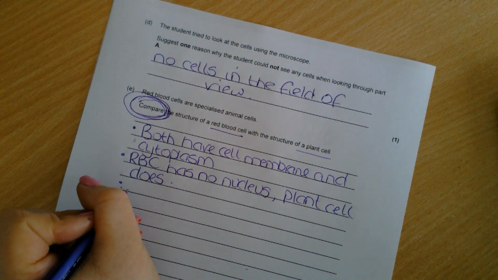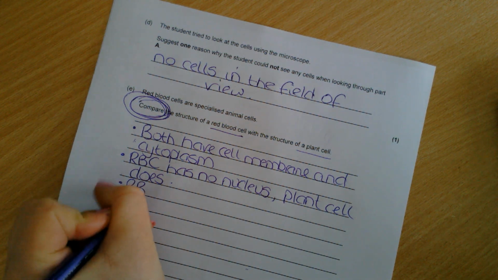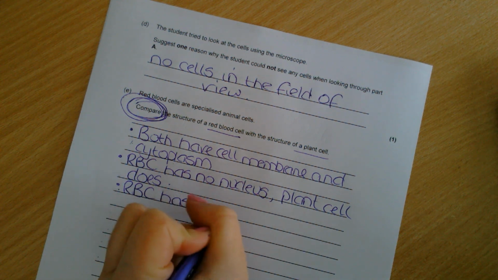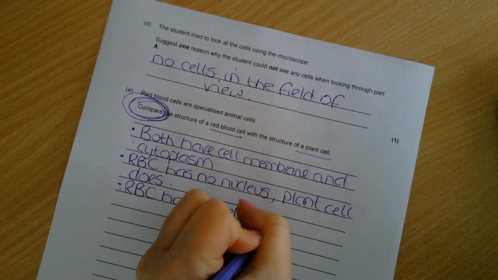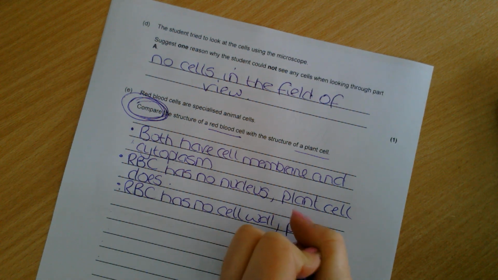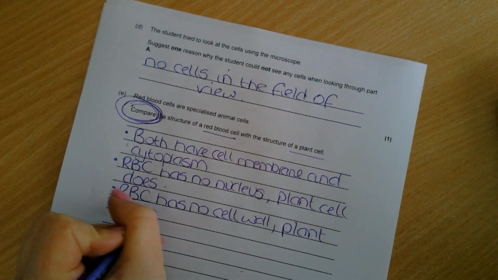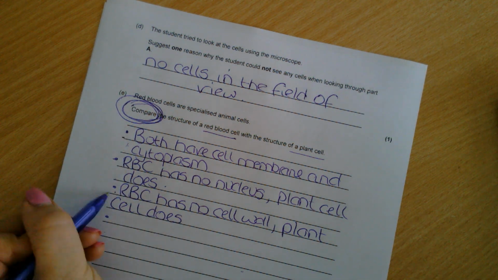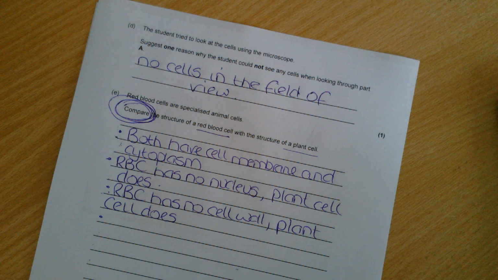Does a red blood cell? No. So I'm just going to do this again. Red blood cell has no cell wall. Plant cell does. Okay, we're just going to continue with the comparisons. 1, 2, 3. 3 to go.